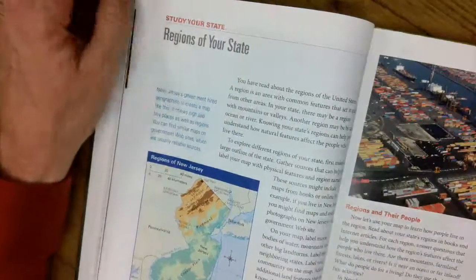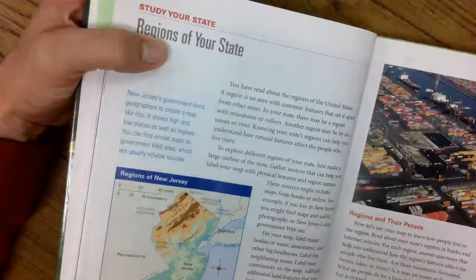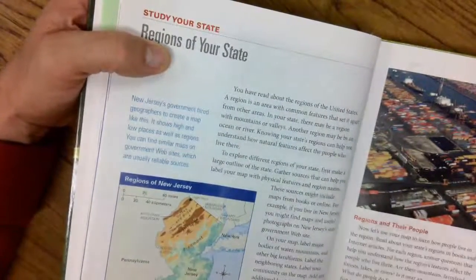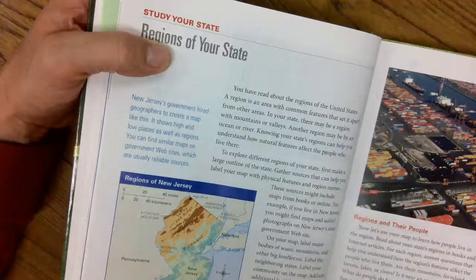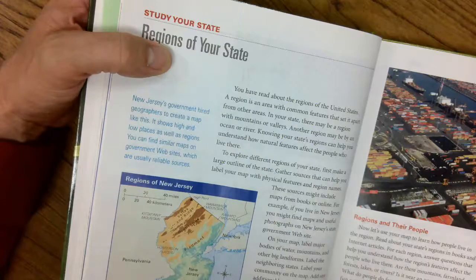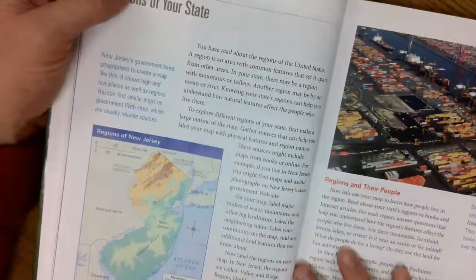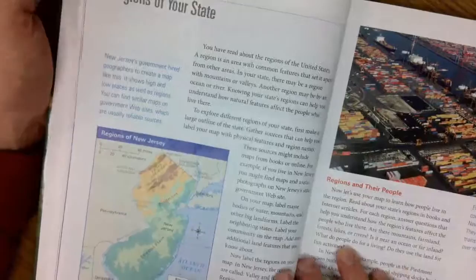Today, we want to take a look at regions of your own state. New Jersey's government hired geographers to create a map like this. It shows high and low places as well as regions. You can find similar maps on government webpages, which are usually reliable sources. So they did it for New Jersey. Our lesson will be about New Jersey, but just think about it as you would if you were in Wisconsin.